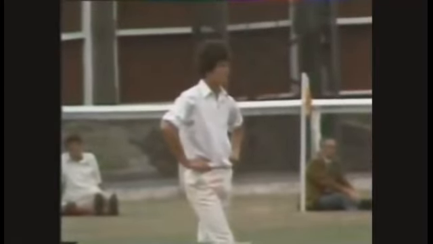Richard Hadlee. To Rose. There's a prod off his hips and getting a single down to fine leg. Now with a fairly long run, only the one run. Rose to 5. And one hand coming off the bat instantly. Well bowled, Collins, well batted by Rose. The end of the over, 64 for 9.